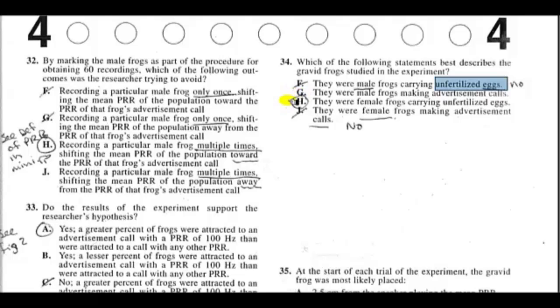Answer choice H and J both talk about female frogs, so let's go ahead and take a look at the difference. Answer choice H says they were female frogs carrying unfertilized eggs, and J says they were female frogs making the advertisement calls. Well, if you looked at the setup, the speakers were the ones making the advertising calls of the male frogs, so you know that J is wrong.